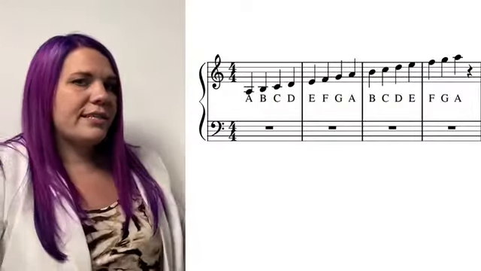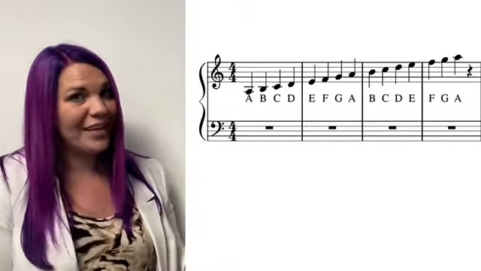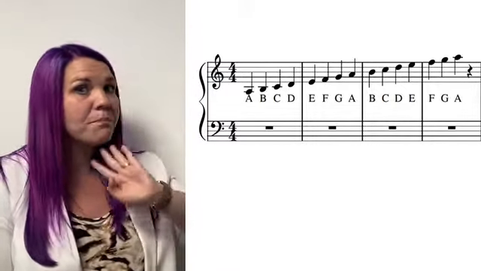Now, because this is limited and we only have 5 lines, what happens when we get to the very top is that if we need the note to go higher, we basically add an extra line in and draw our note on that extra line. And you can add in as many extra lines really as you need to up there.